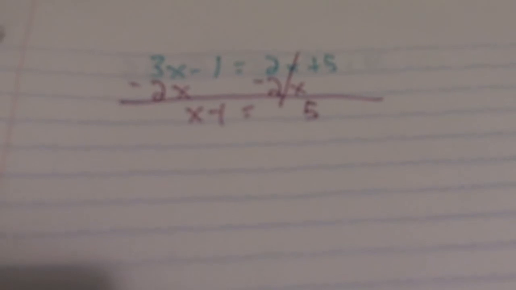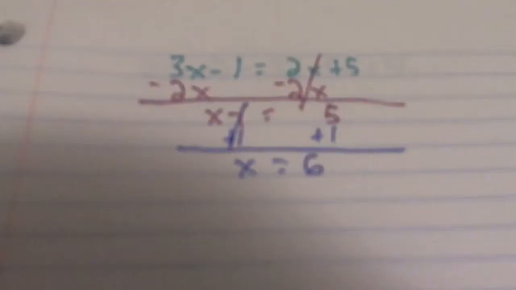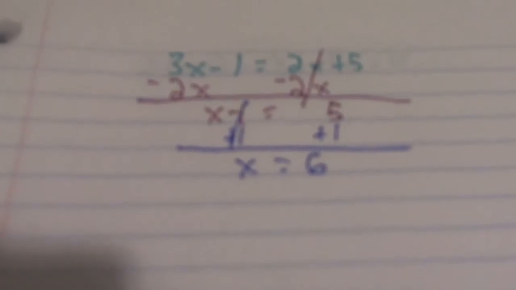Next step, so it's x minus 1 is equal to 5. So now we're going to get rid of the minus 1. How do you get rid of minus 1? We do the opposite. The opposite of minus 1 is plus 1. So we add 1 to both sides. So minus 1 plus 1 cancels out. You're left with x. 5 plus 1 is equal to 6. So the answer is 6.